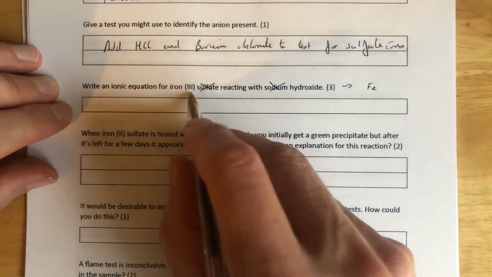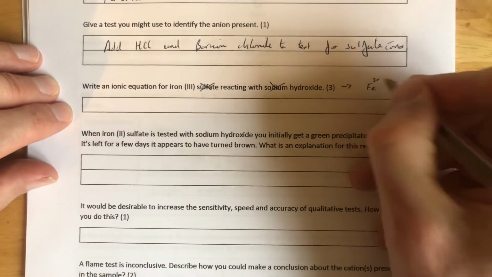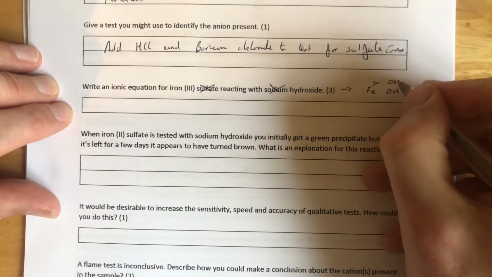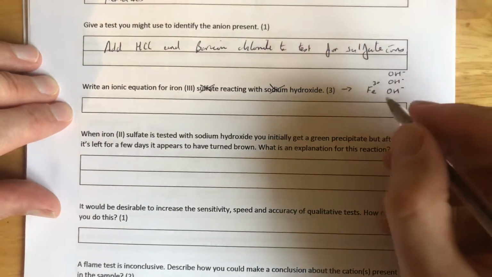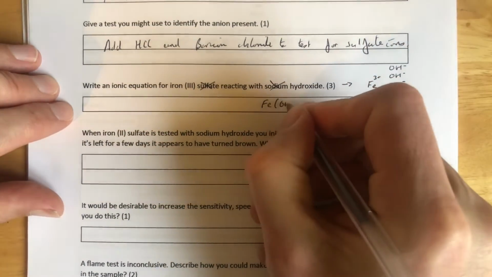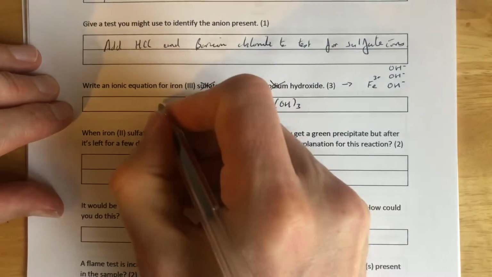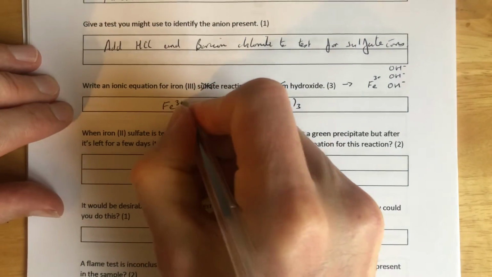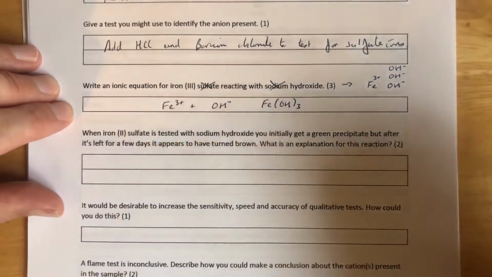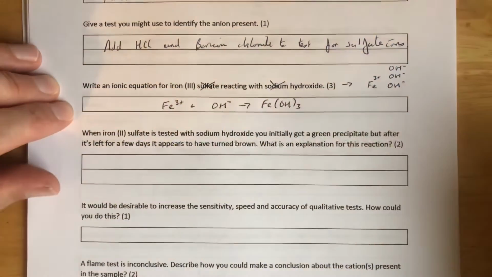Now this is iron 3 hydroxide, so that's 3 plus. The hydroxide ion carries a single negative charge, so we're going to need 3 of them. So our formula is going to be Fe(OH)3, and it's Fe3+ plus 3OH-. That is our ionic equation.